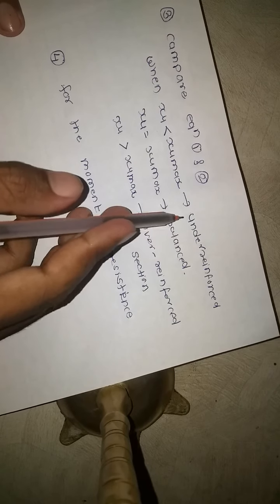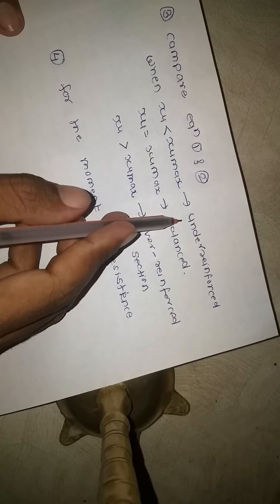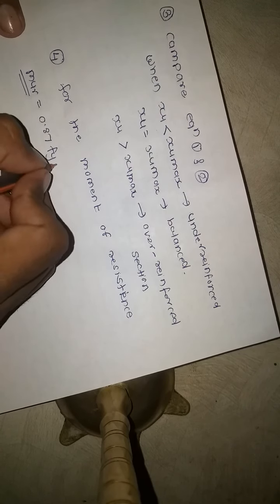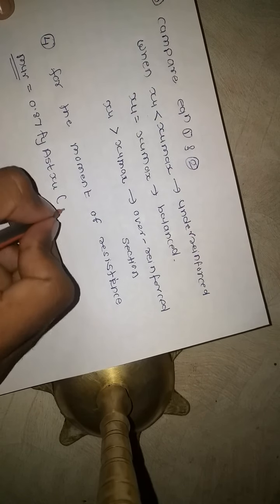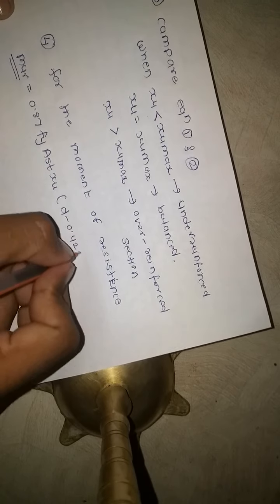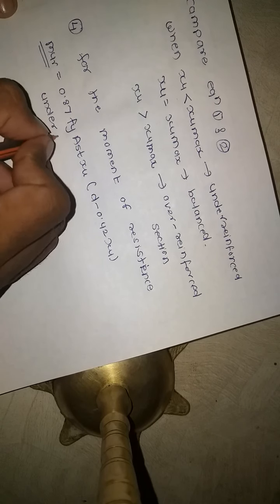When XU is less than XU max and our section is under reinforced, then the formula for moment of resistance, denoted by MUR, is 0.87 FY AST into D minus 0.42 XU, and it is for the under reinforced section.